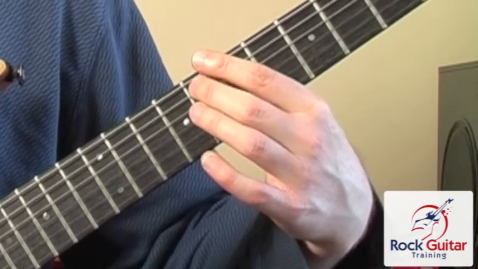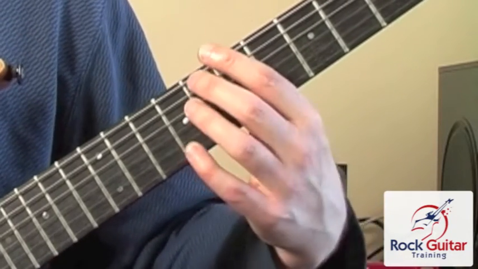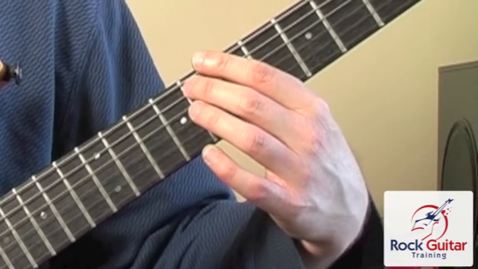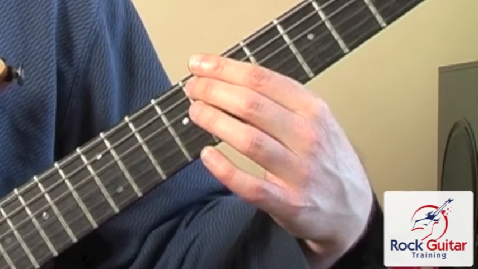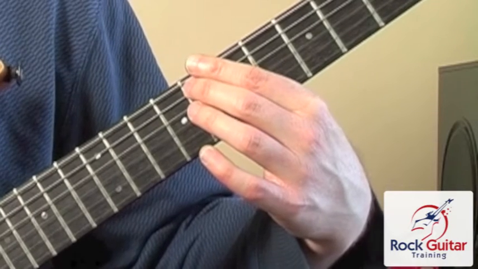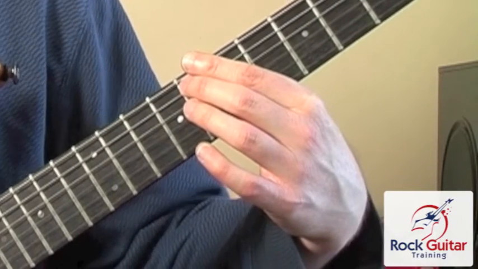So what that means is, if we wanted to solo in the C Mixolydian mode, we could use any F major scale fingering and that will work. And the reason why it works, of course, is those scales both contain the same notes.